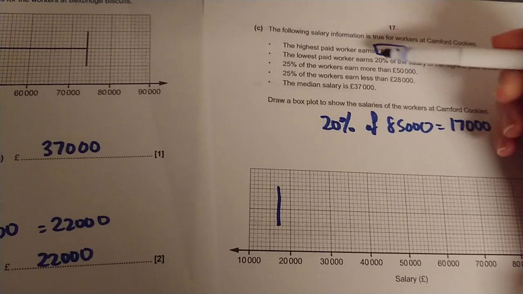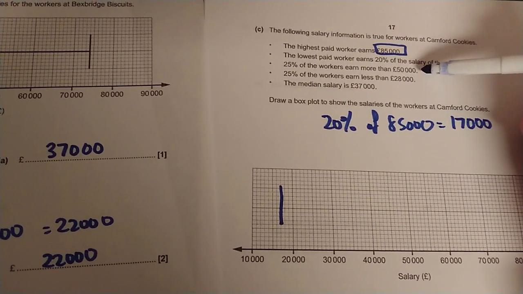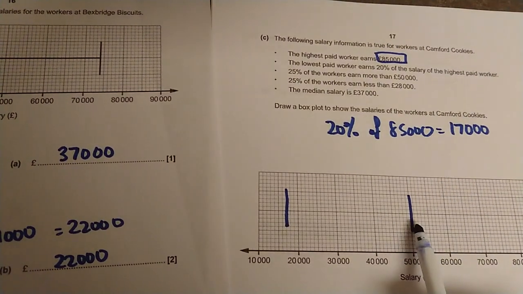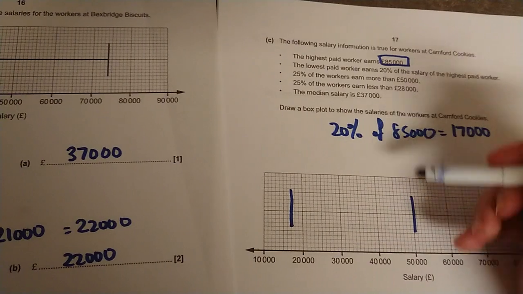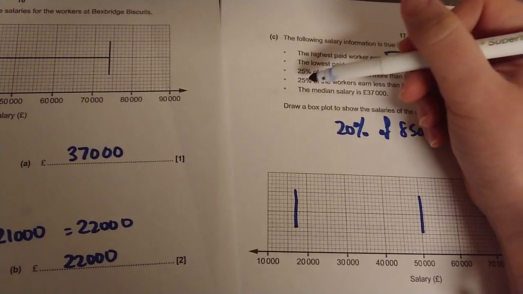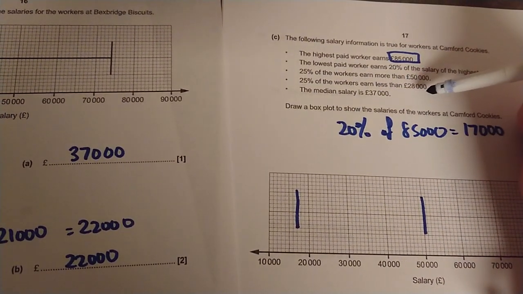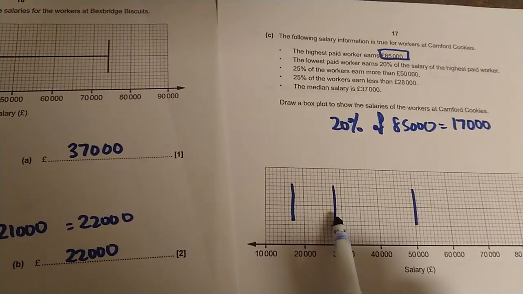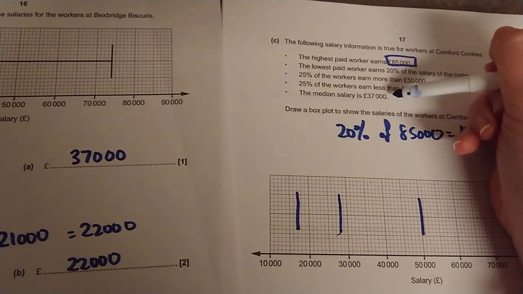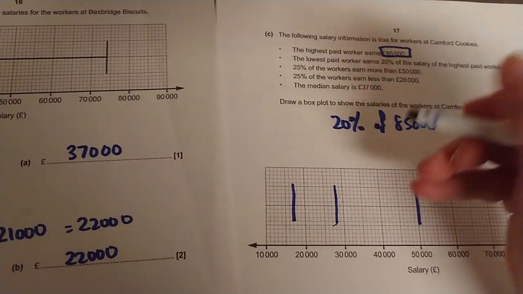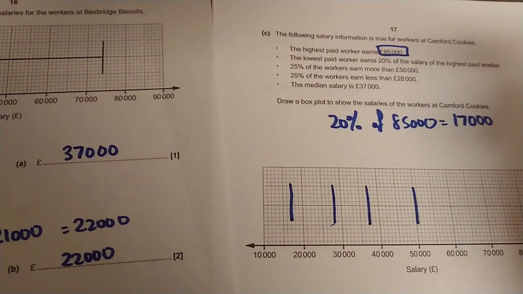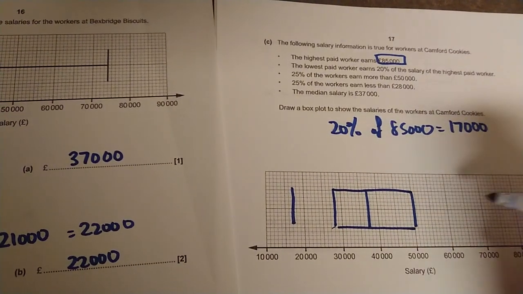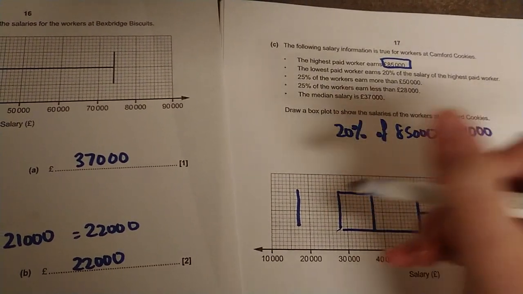Then it says 25% of the workers earn more than 50,000, so that is the upper quartile. If 25% are above it, then that must be the upper quartile. 25% of the workers earn less than 28,000, so that is going to be my lower quartile because a quarter of the values are less than that. And then it tells you the median salary is 37,000, which would be here. Obviously, really, you should be using a pencil and a ruler. And then you just join it up to make the same box shape that was in part A.